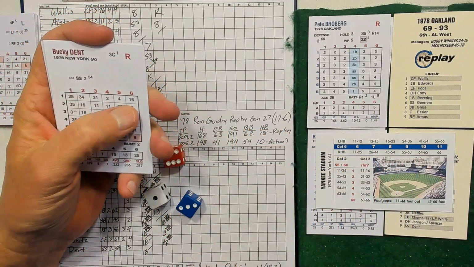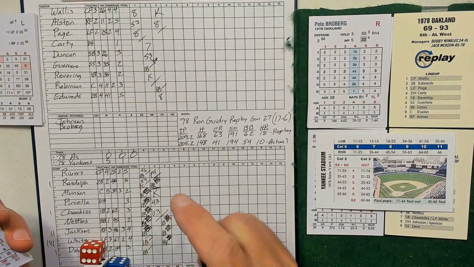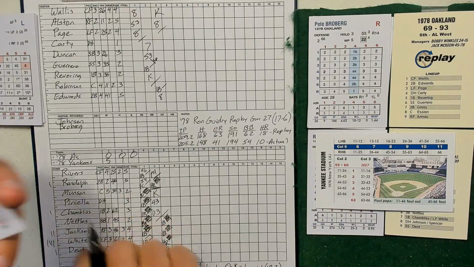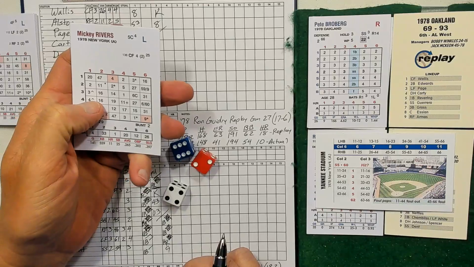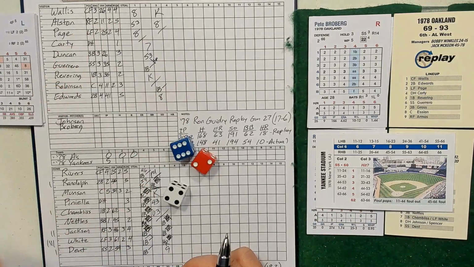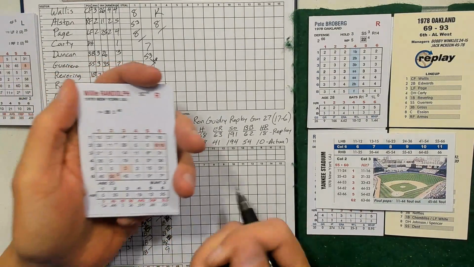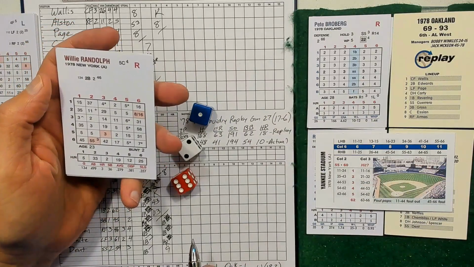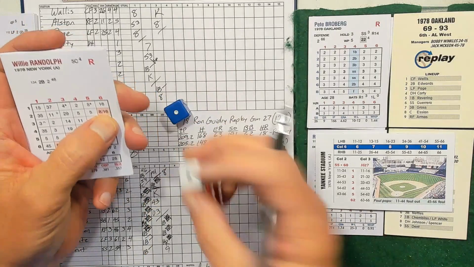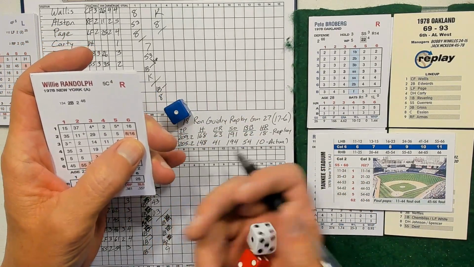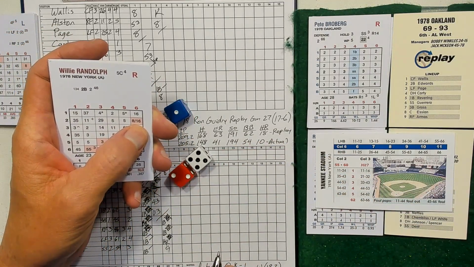Bucky Dent, 6-1, 16, 6-3, 19, column 6 is a fly to right. First out of the inning. Mickey Rivers, 2-4 is a 16, and then a 2-6, 19, column 2, fly to center. Willie Randolph, 6-2, 16. 16 at this point. I suppose it's a ballpark check. 25, he's a righty.